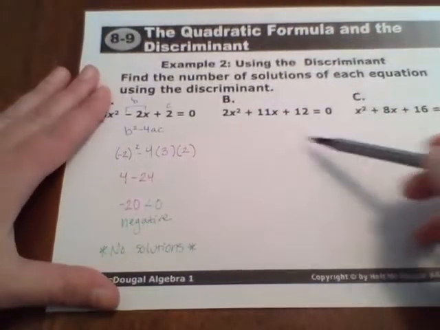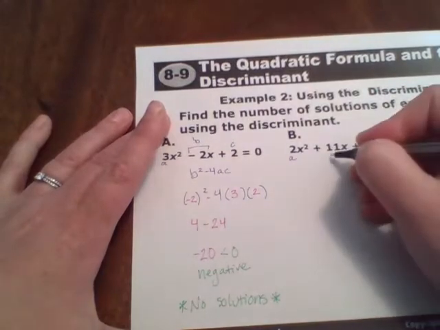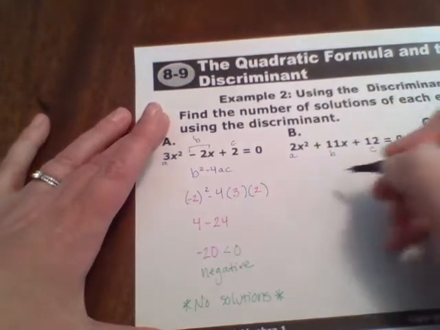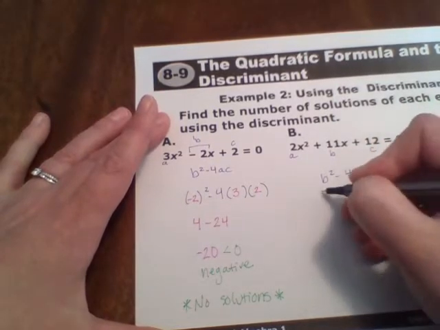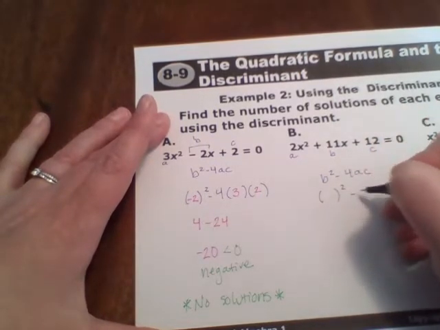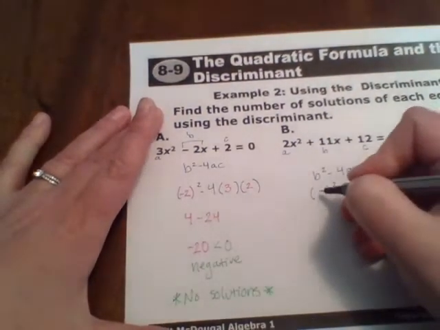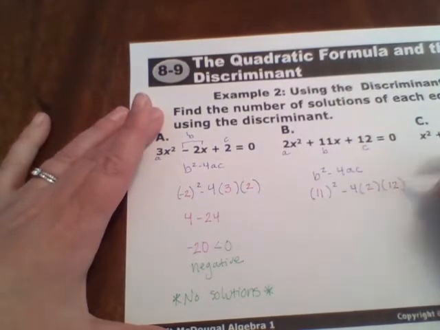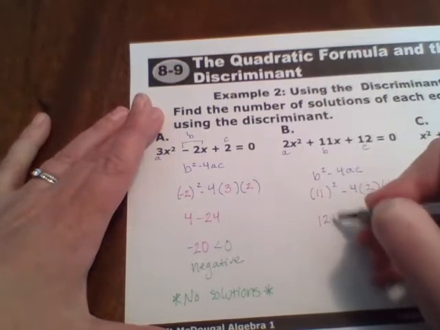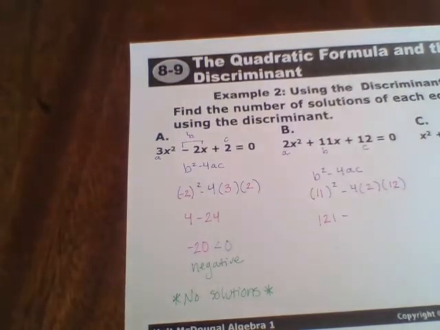All right. The next one here, we're doing the same thing, identifying that this is the a value, this is the b value, and this is the c. And we're going to plug it into b squared minus 4ac. So 11 for the b, 2 for the a, and 12 for the c, leaving us with 121 from 11 squared minus 8 times 12, 96.